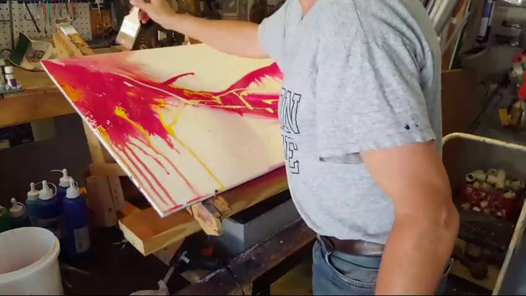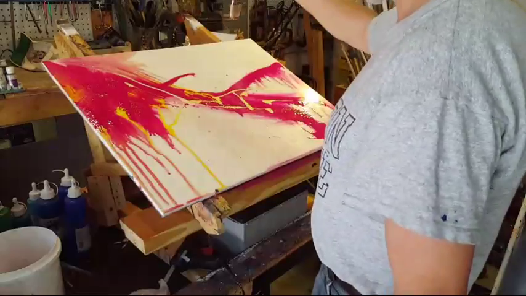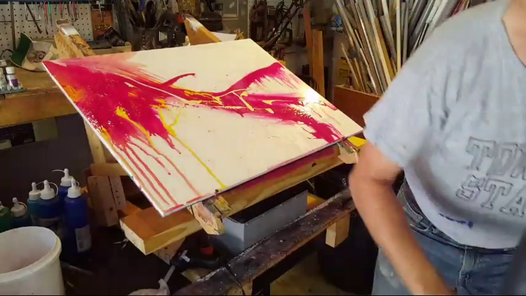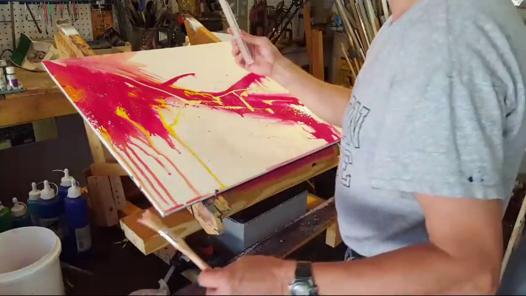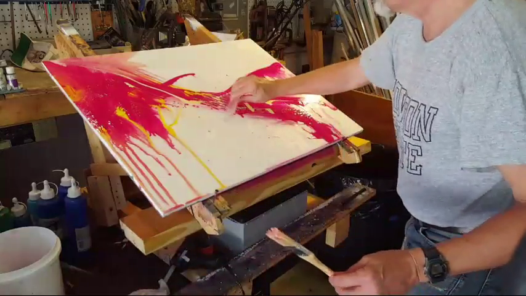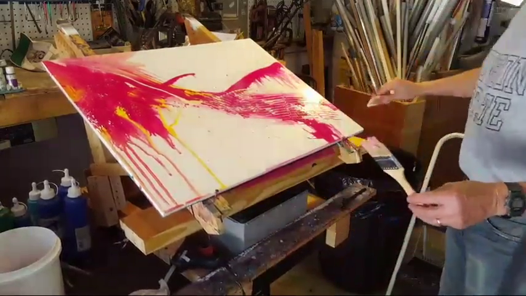Let me talk a little bit about what's going on in my mind while I do stuff like this. Here's another scratching tool that I made some time ago. I'll rinse that off so it's available for other colors.